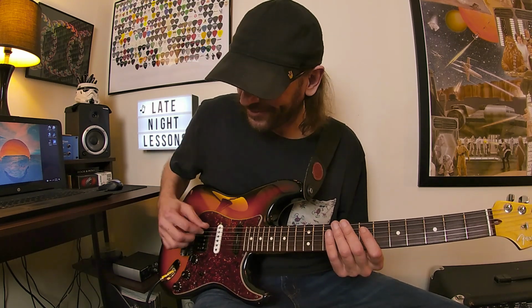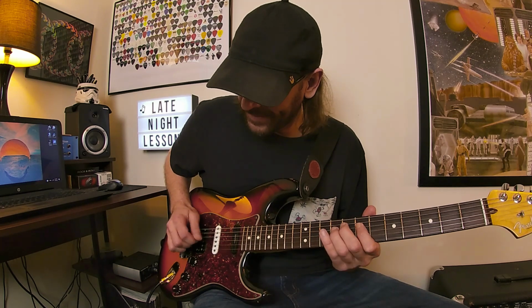And I know for me, when I first started using this concept, it was hard at first, because I was so accustomed to muting and silencing things that my hands kind of freaked out when I was trying to drone strings and not mute. So that's a little weird at first. So there's natural minor, right?